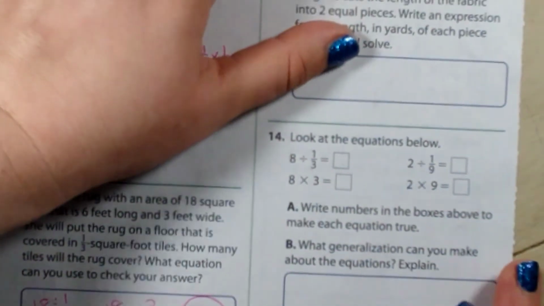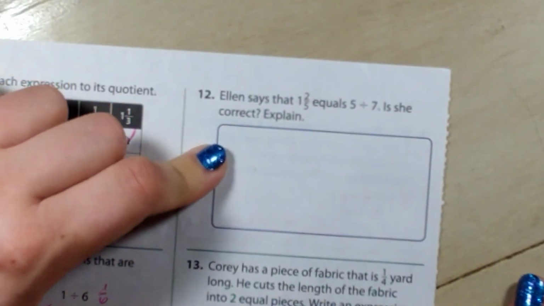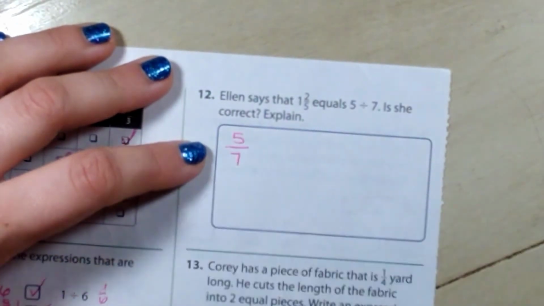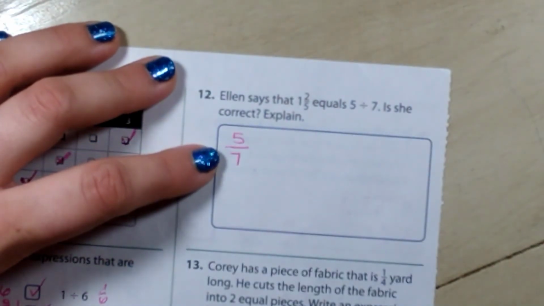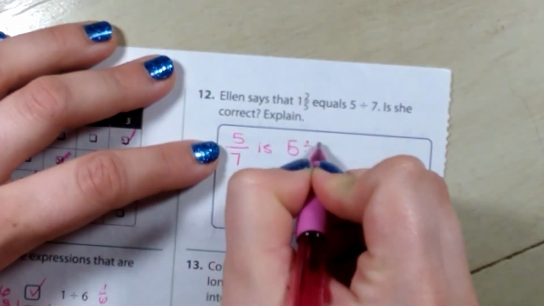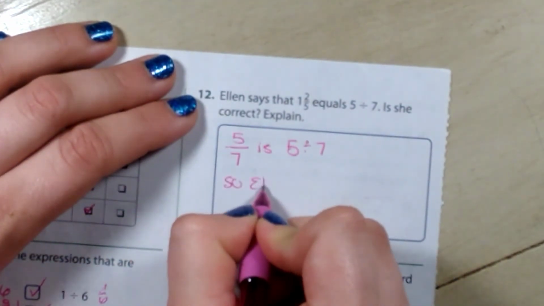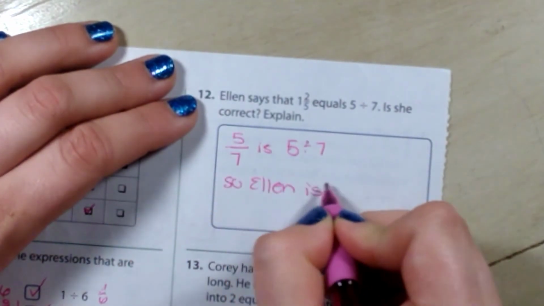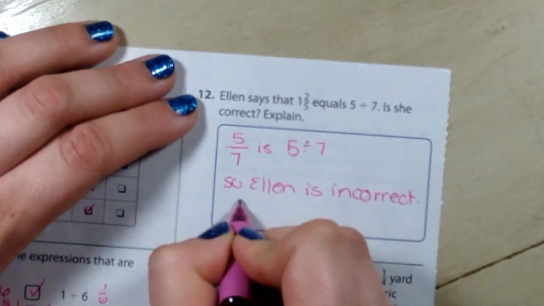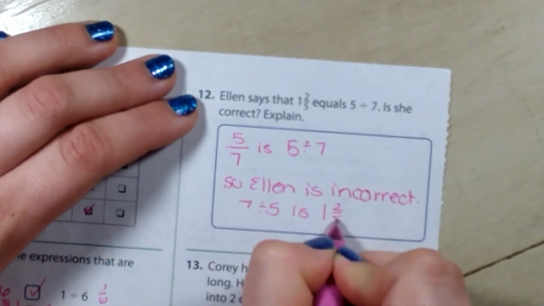Ellen says that 1 2/5 equals 5 divided by 7. Is she correct? So first of all, let's find 5/7. 5/7 is 5 divided by 7. So Ellen is incorrect. 7 divided by 5 is 1 2/5.